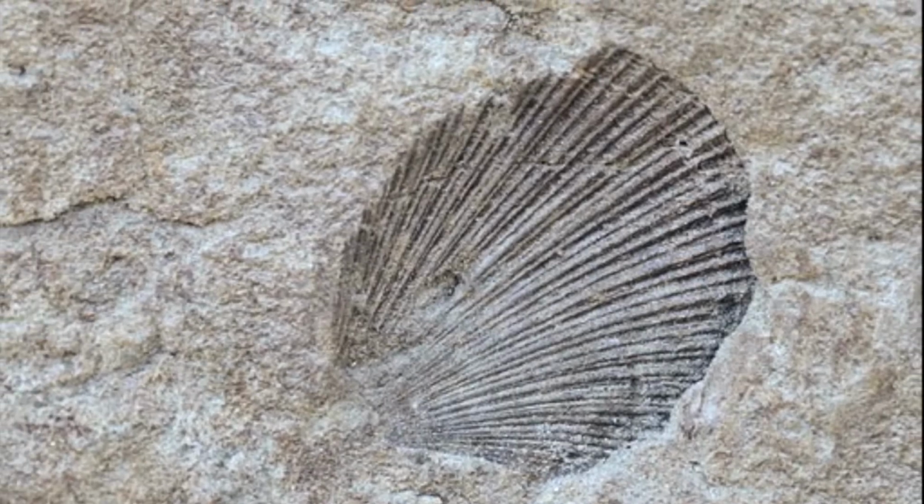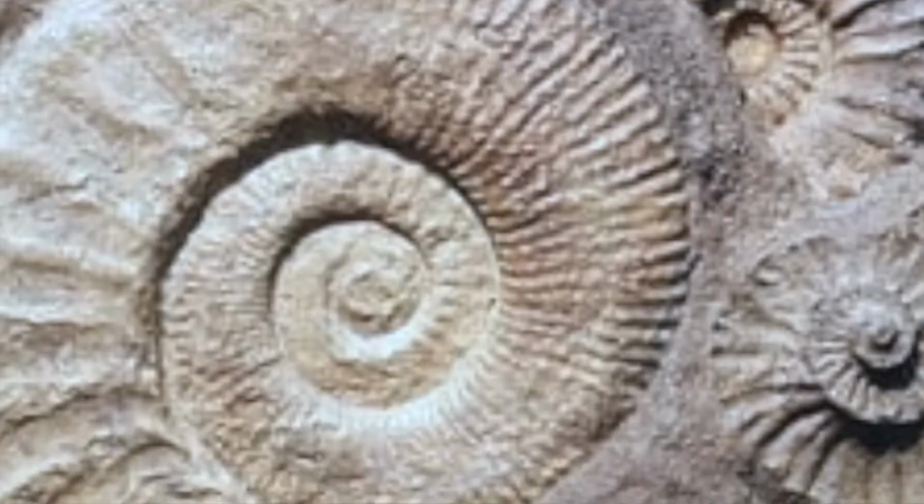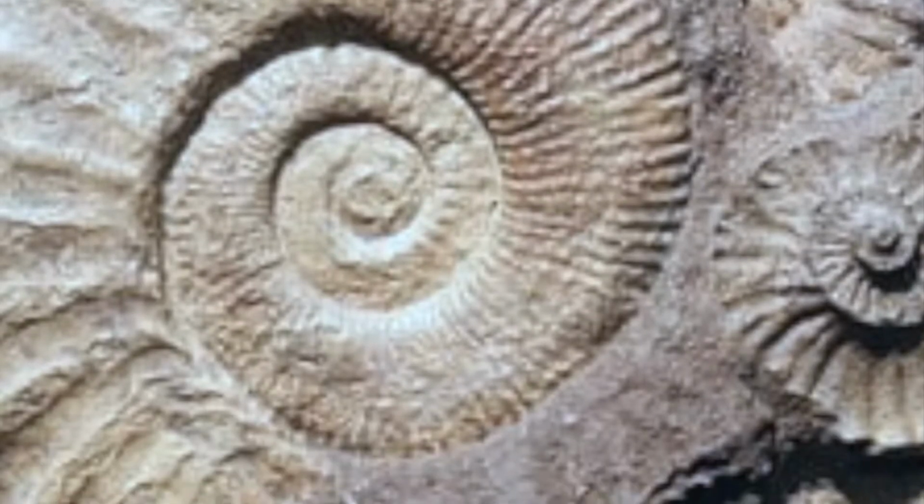And fossils are usually found in sedimentary rocks and can be located in rivers, forests, mountains, oceans, and even in your own backyard. Today we have some very cool examples of fossils that we're going to be going through. So to start, what is this fossil?